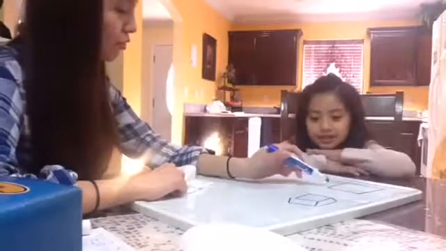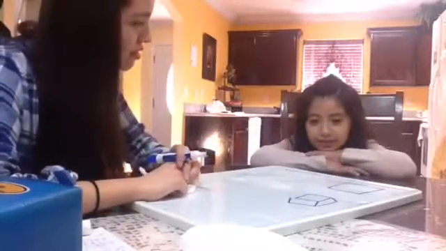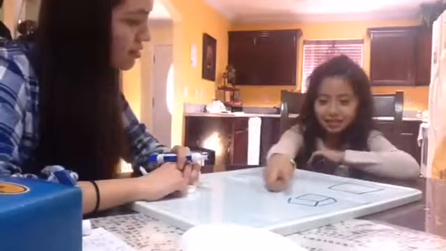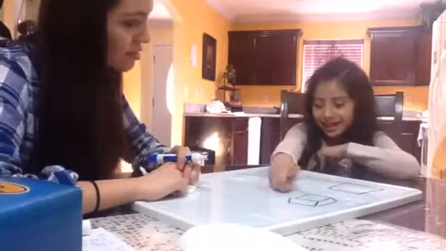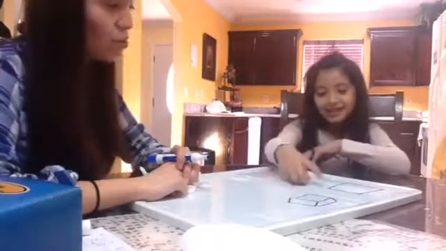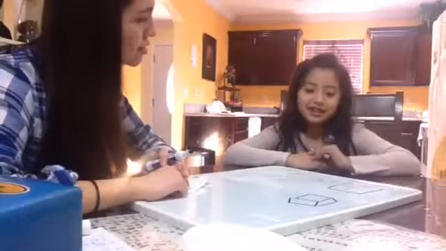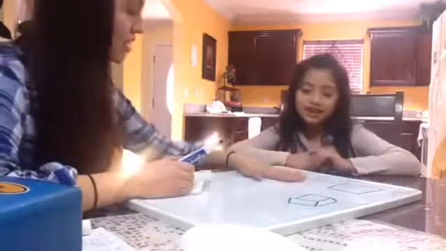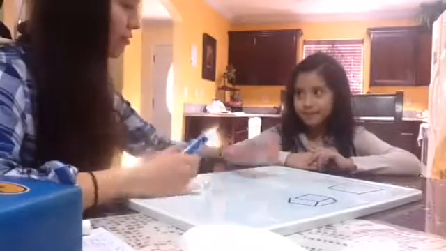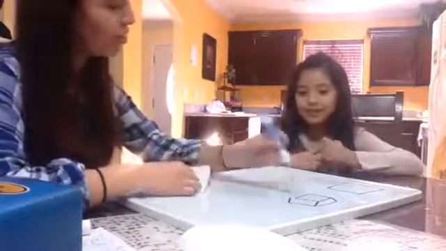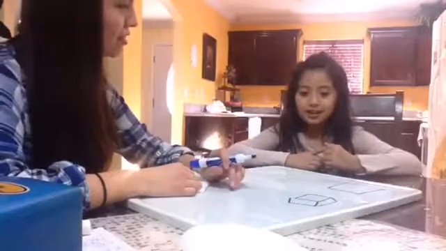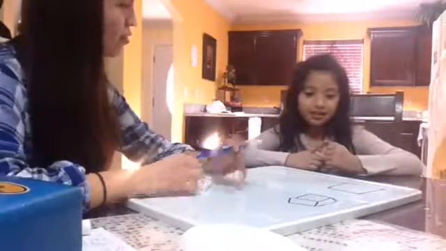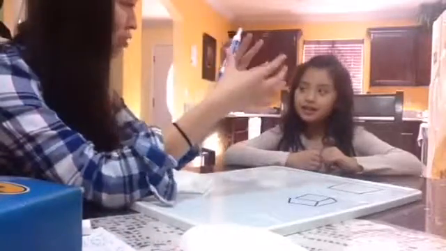Yeah? What do you notice that's different between these two? Because this one has some lines. It has more lines, right? And this one? Do you think this one just stays like that? Like flat, right? And this one? You can touch it, right? Because it's three-dimensional.